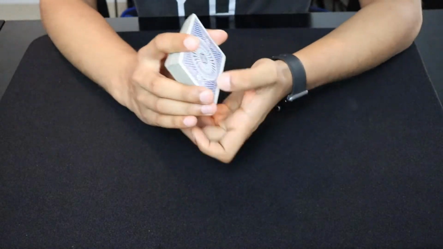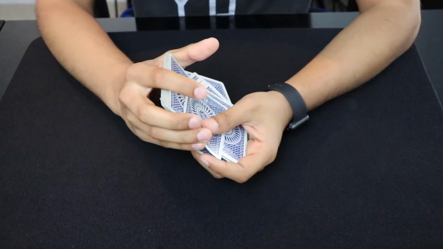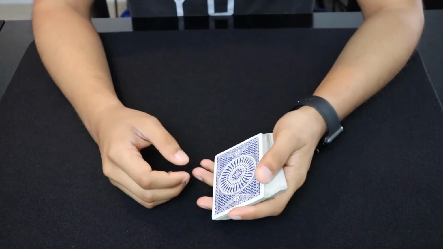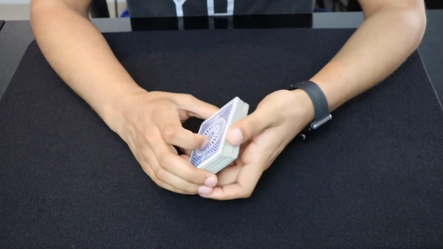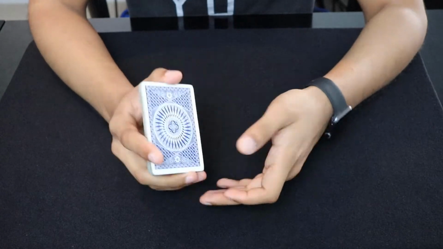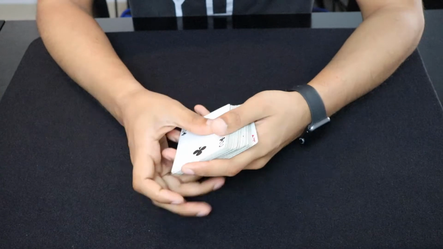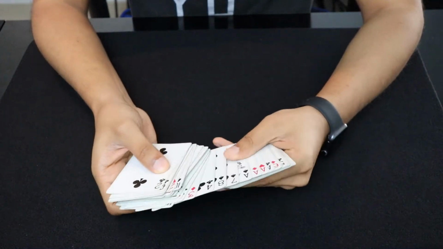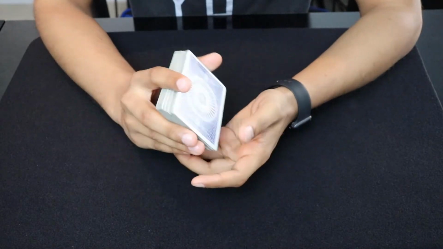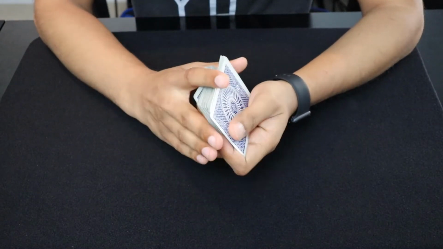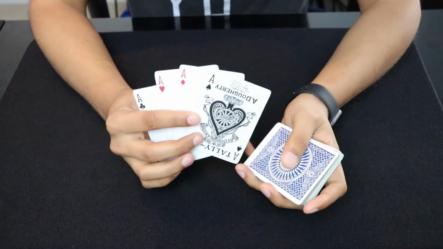Now done up to speed, it doesn't look like there's anything that's really wrong. Especially the more sloppy you make it look, the better effect it's gonna have. But of course you can't make it too sloppy that you just lose all the aces. And I probably just lost all the aces somewhere. Right, so you don't want it too sloppy that you lose all the aces, but you want it just sloppy enough that you can keep the aces while also fooling the spectator, just like that. And we have the four aces on top.